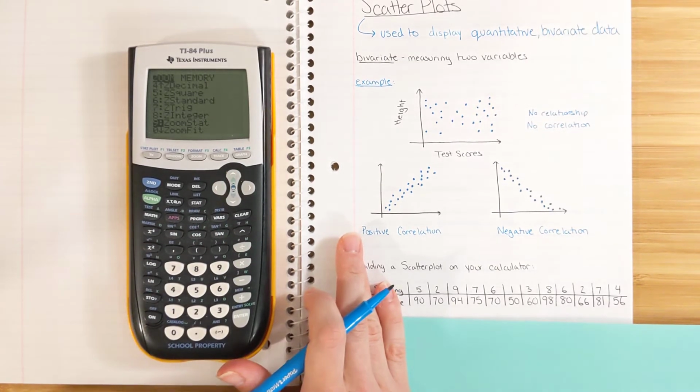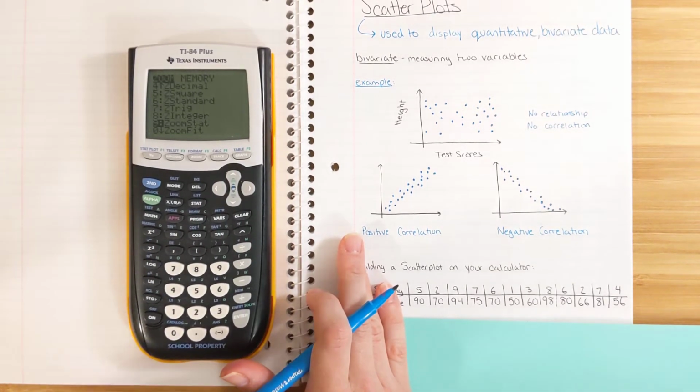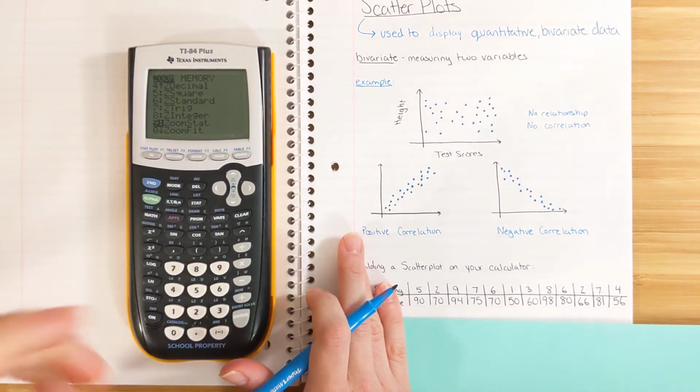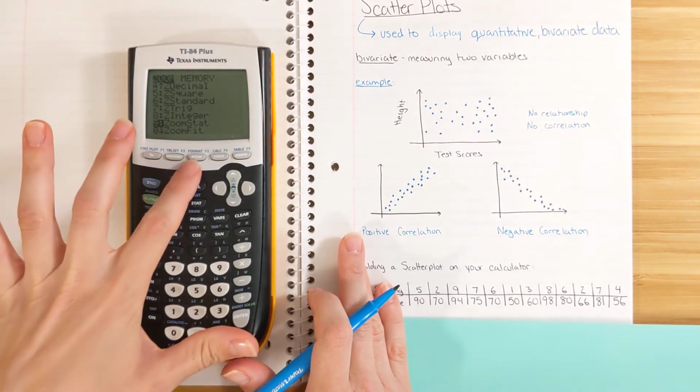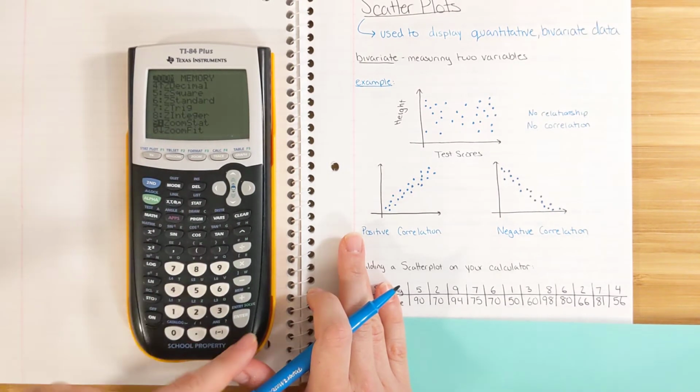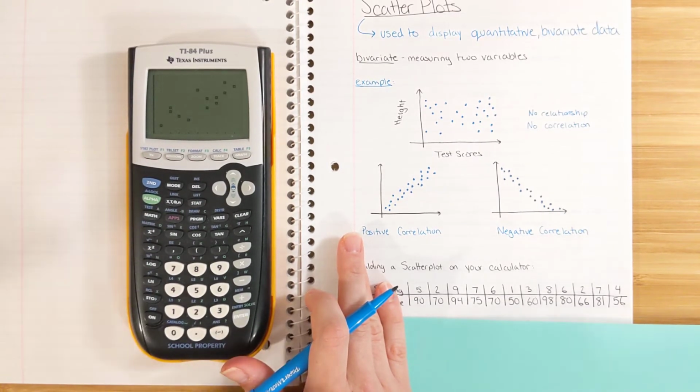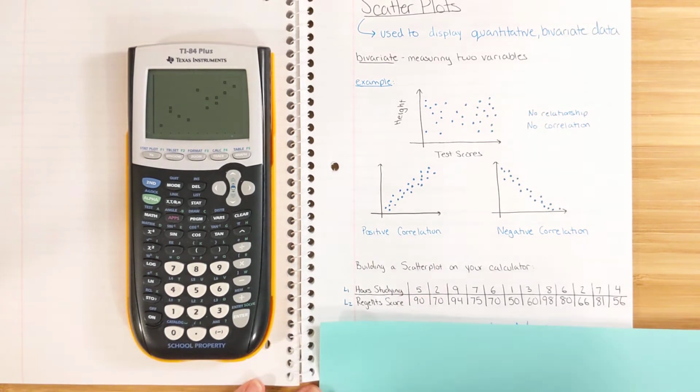Okay, zoom stat is the calculator's way of generating a window that goes exactly to the data values that you plugged in. So you can either hit zoom and then just the number 9, or you can scroll down to 9, hit enter, and boom, there is my scatter plot for our Regents exams.